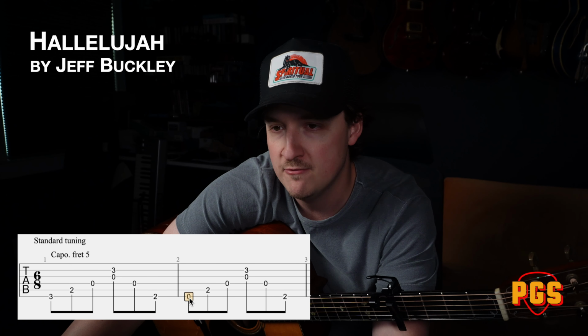So let's go ahead and glue these 2 measures together. What we get is this. 1, 2, 3, 4, 5, 6. And then measures 3 and 4 on the screen are the exact same thing as measures 1 and 2. So there's you a good, simple introductory to reading tabs, and we'll move on to something more complex next.